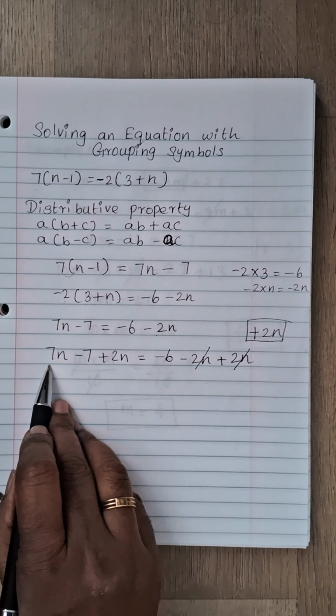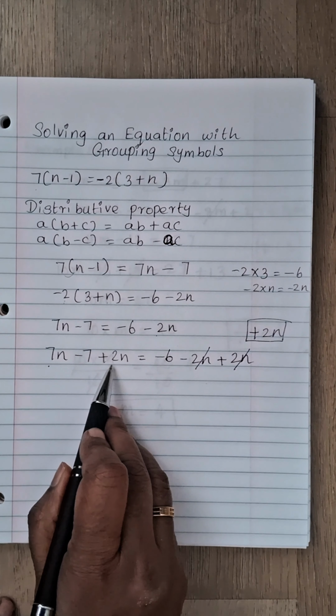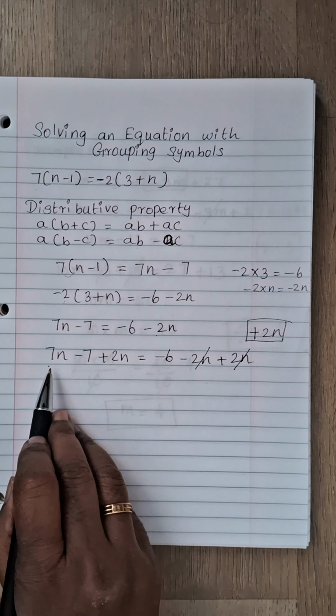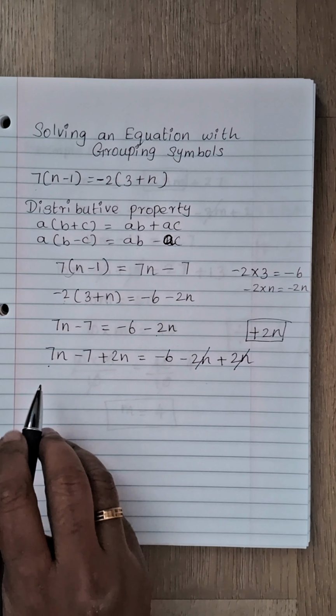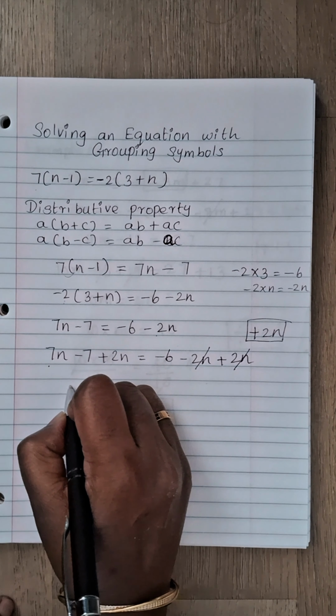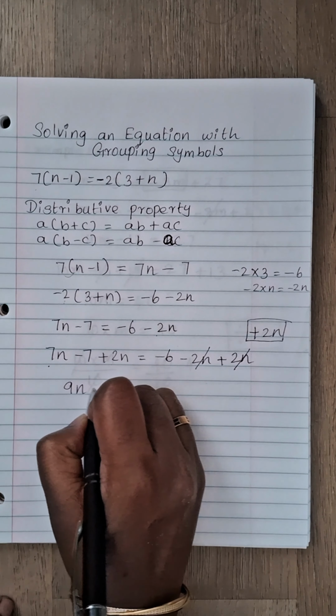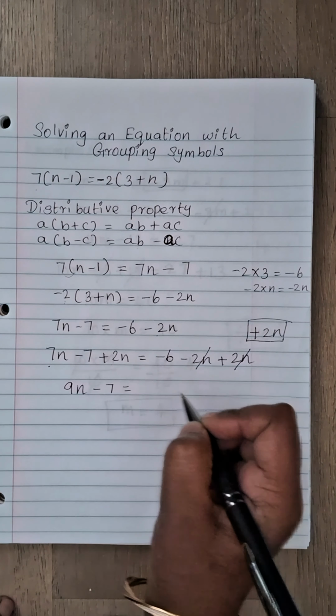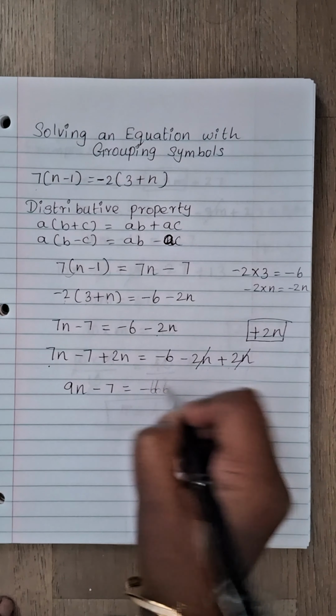Here 7n plus 2n is 9n. 9n − 7 is equal to −6.